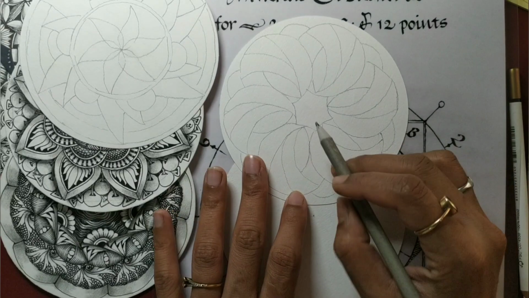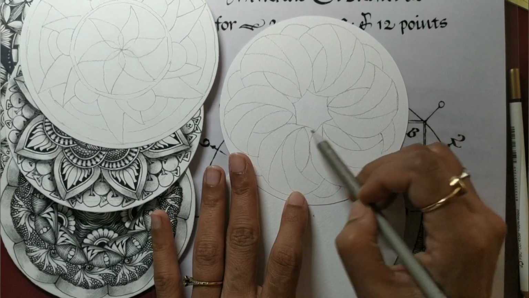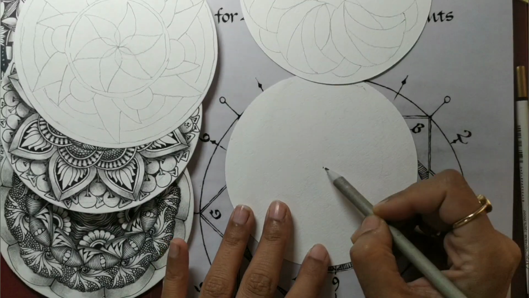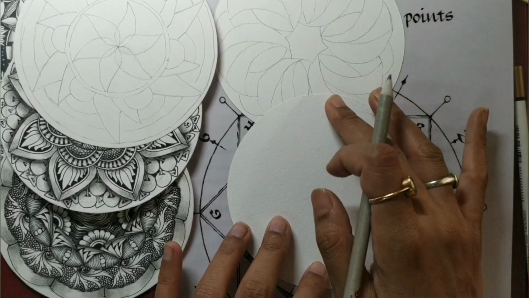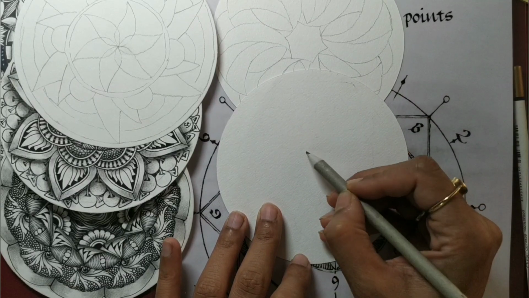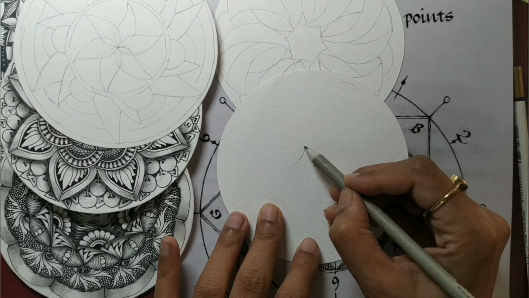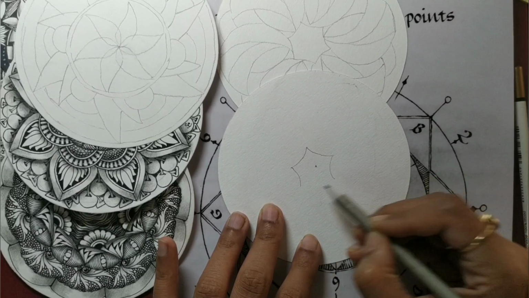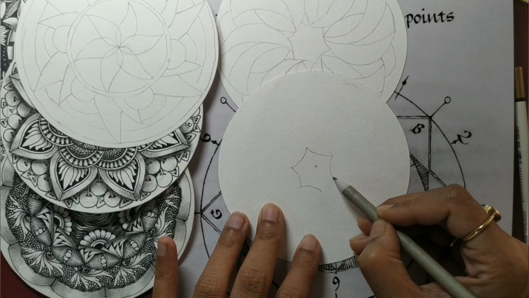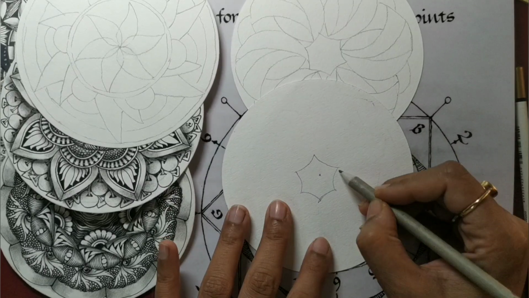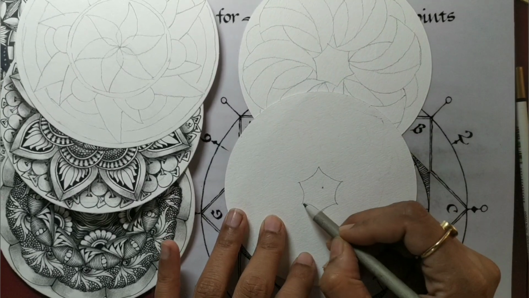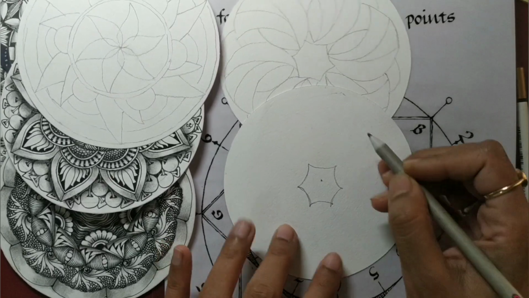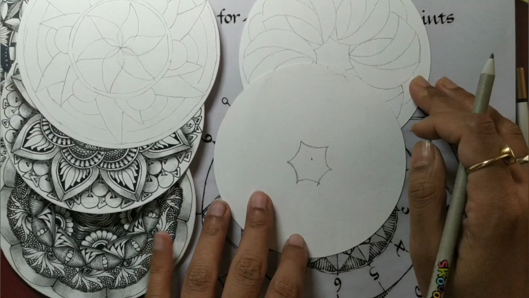So you can see there is one shape here, 1, 2, 3, 4, 5, a hexagon shape in the center. So let us start with that shape. Mark the center of your tile and then just draw this shape like this. Don't add too much curve because this will act as the base for the circles that we have above, right? So just keep it a light, slight curve, yeah, like this.